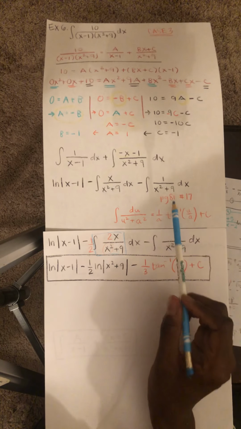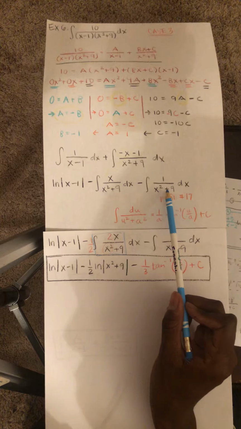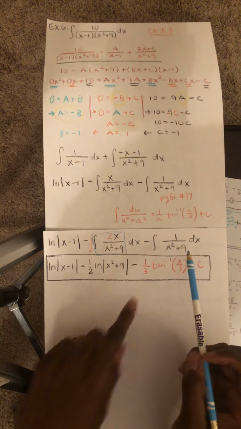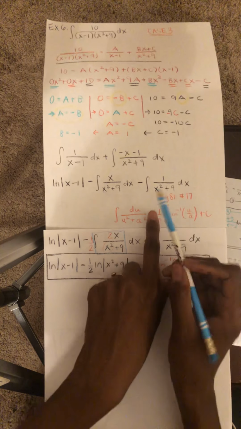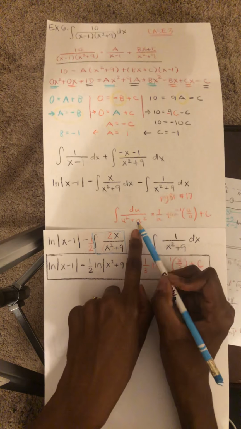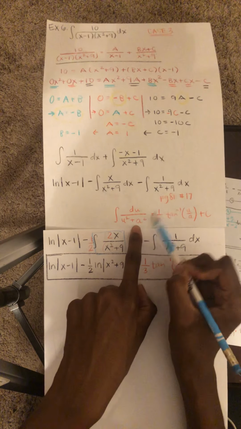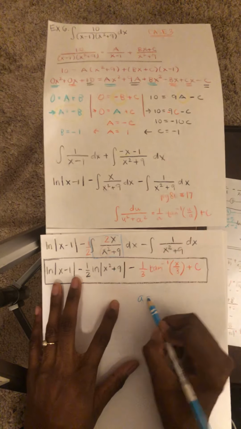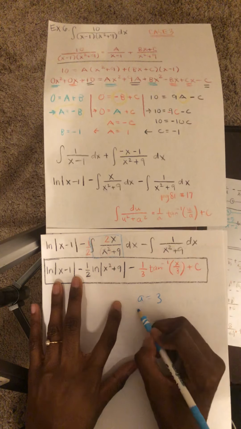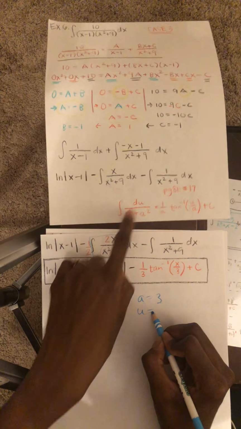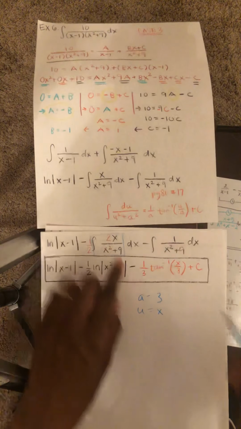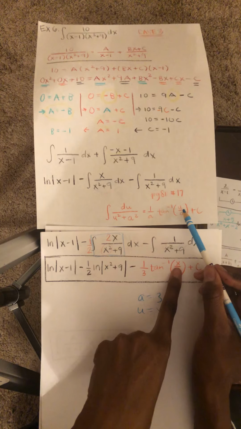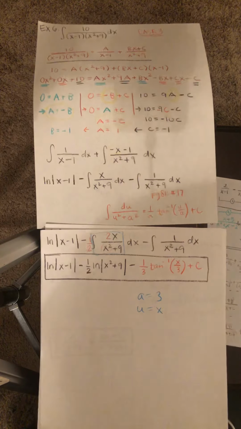Perfect. And then for this last term, I already said that we're going to use number 17, and you just plug in. So we look and we see that a squared is 9, which means our a is going to be 3. And then we see that our u is x, right? So we just plug that in. So it's going to be 1 over a, which is 3, tangent inverse x over 3 plus c. And that would be our final answer.